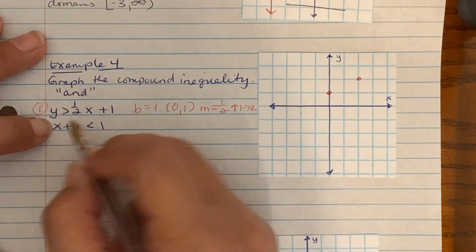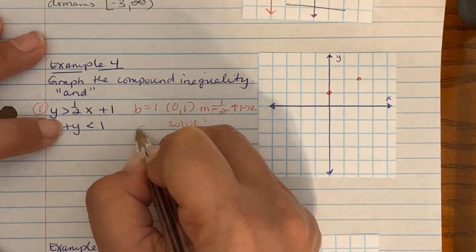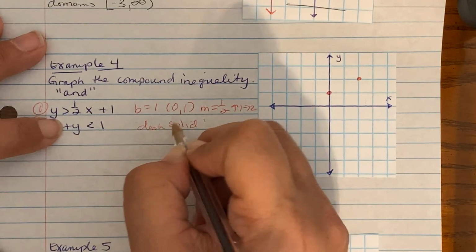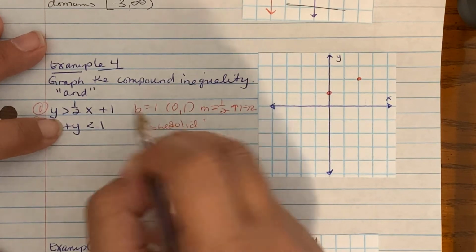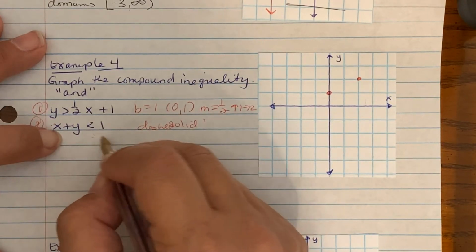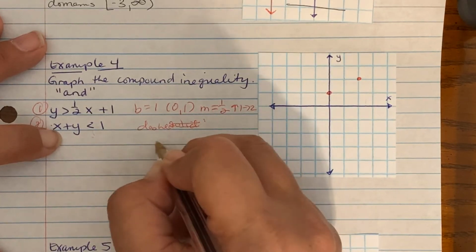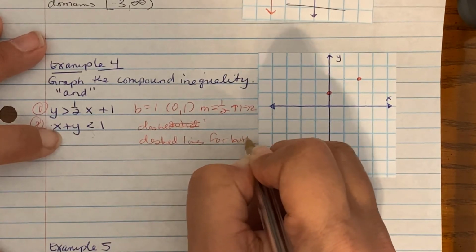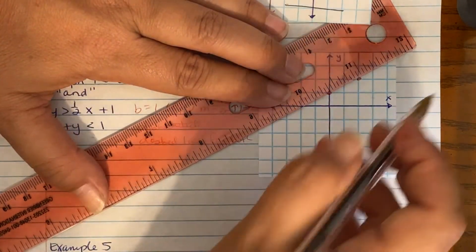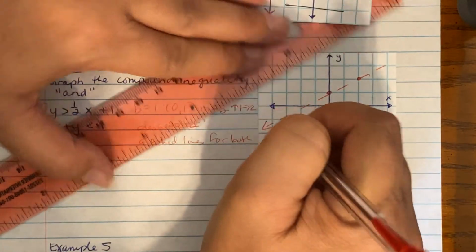And here when I look at it, it says greater than, there is no equal sign, so it's going to be dashed in this instance. There is no solid line, so we're going to use dashed for this problem. The second one, notice again, it's a less than symbol, no equal line, so we cannot use a solid line. These are going to be dashed lines for both. So I'm going to graph the first one. We have our dashed line.